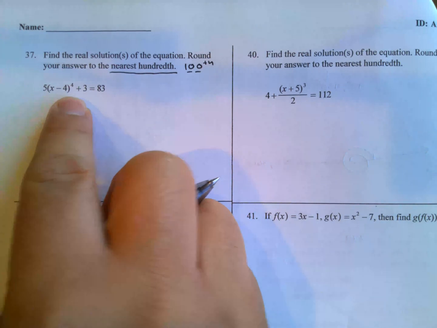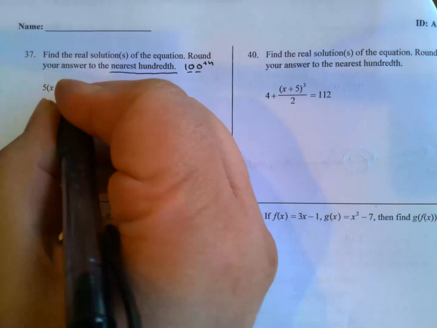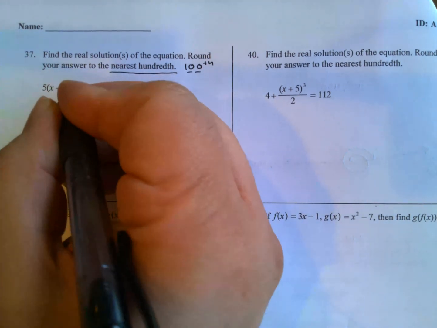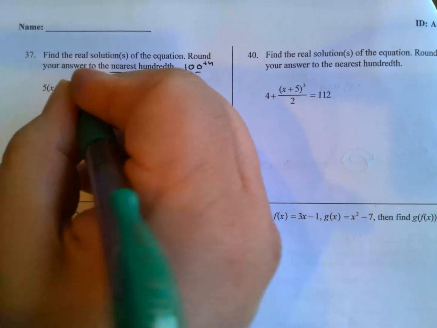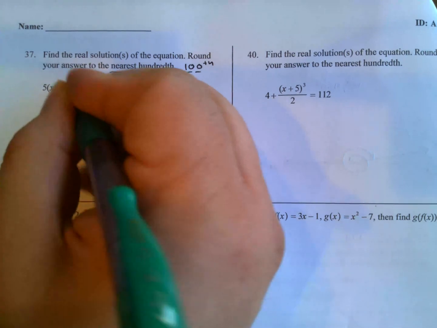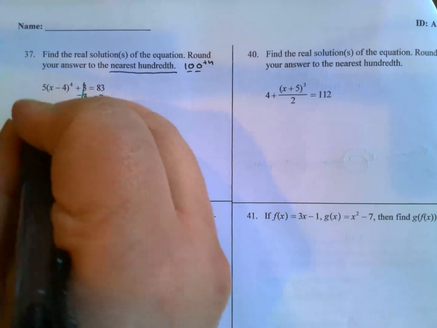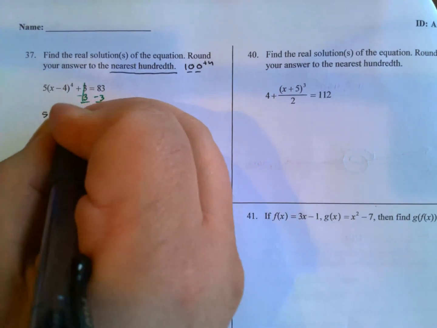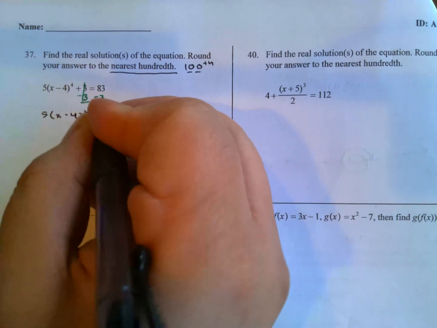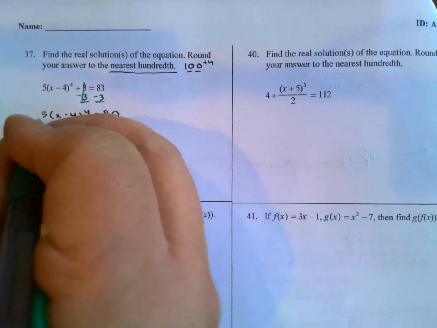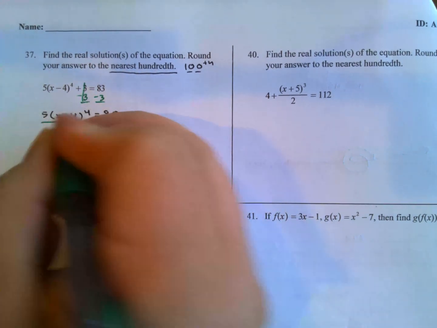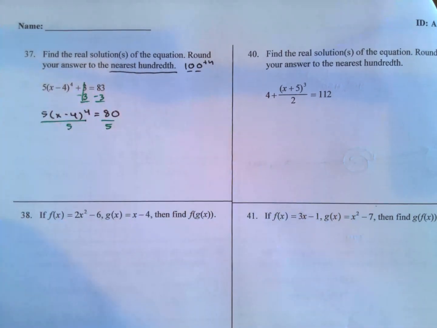Now, when we're solving something like this, yes, there's a power of 4. We're going to need to get rid of that power. But before I can bring in radicals, I do need to get all these other numbers out of the way. So we're going to subtract the 3 from both sides, leaving me with 5 times (x minus 4) to the power of 4 is equal to 80. Now, we're still not ready to bring in radicals because of this 5. So the only way to get rid of that 5 is to divide everybody by 5.